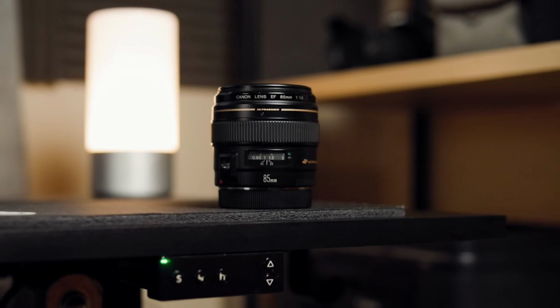Alright, so last but certainly not least, to kind of flush out this lineup, we need a telephoto lens. And anything between 70 and 300 millimeters is gonna work depending on your style of shooting, but my lens of choice is none other than the 85mm f1.8.